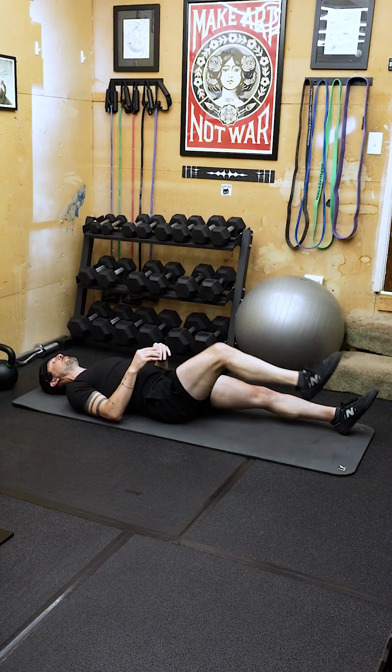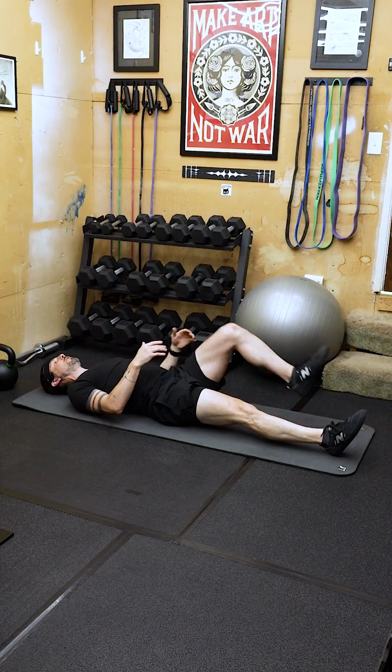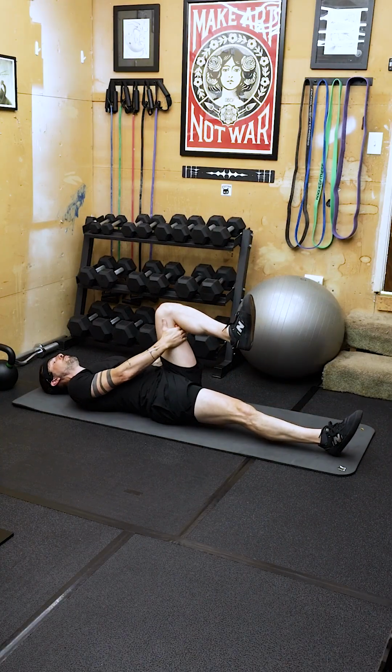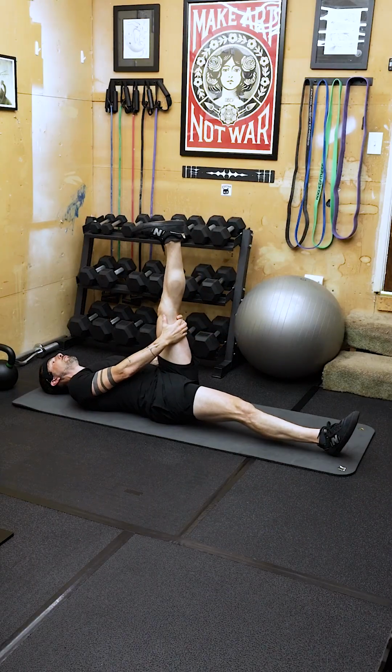After performing those set repetitions on that leg, you switch to the opposite leg in the same position and repeat for that same number of repetitions.